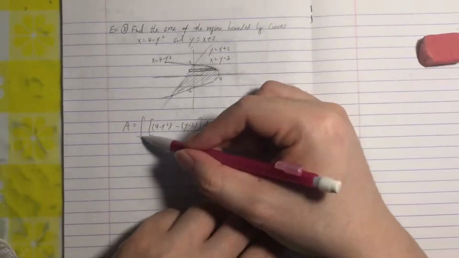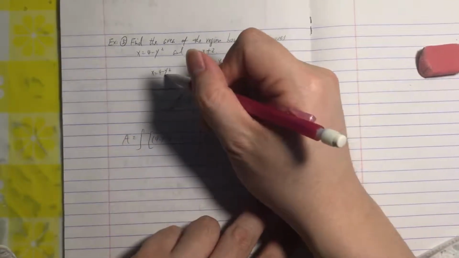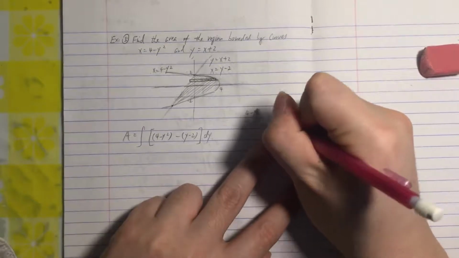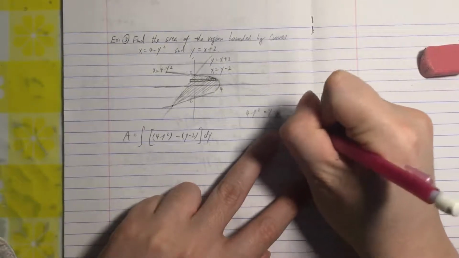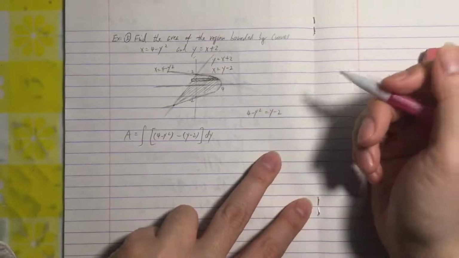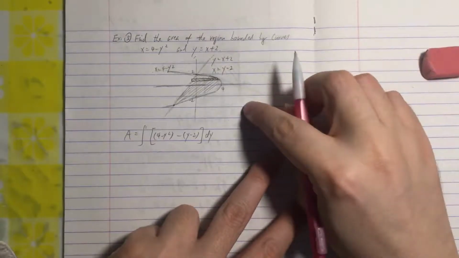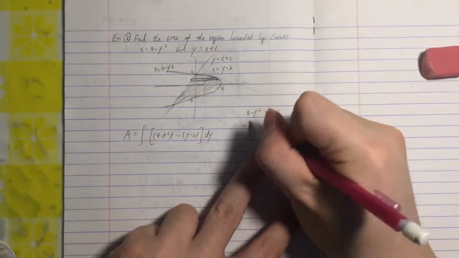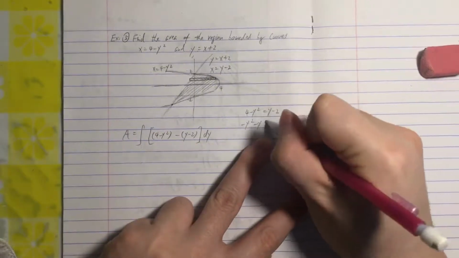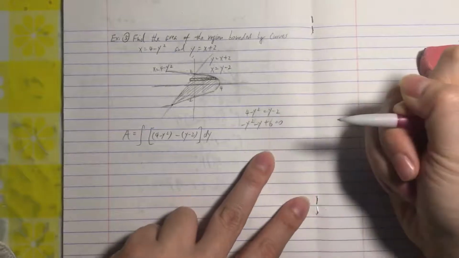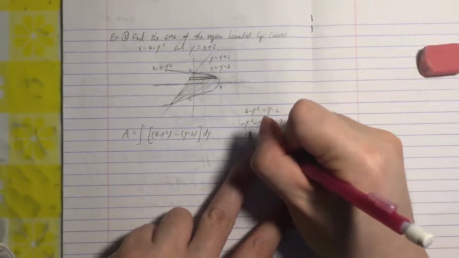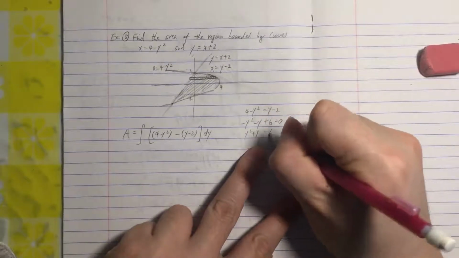So for the upper bound and lower bound, we set these two equations equal to each other. We set 4 minus y squared equal to y minus 2. Then solve the equation for y. I can move y over, move negative 2 over. I get negative y squared minus y plus 6 equal to 0. Next, I can multiply both sides by negative 1.